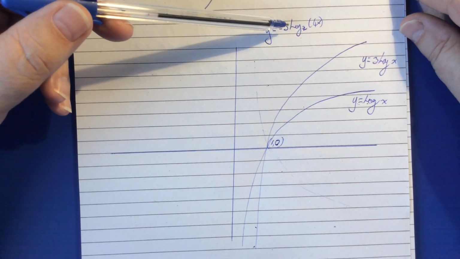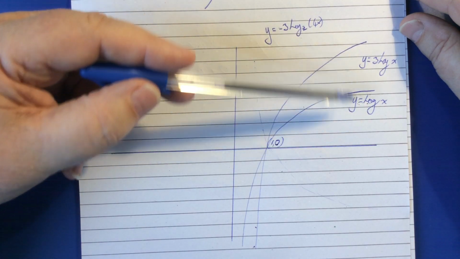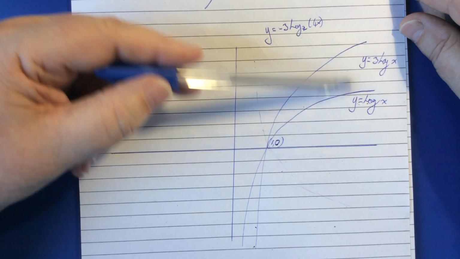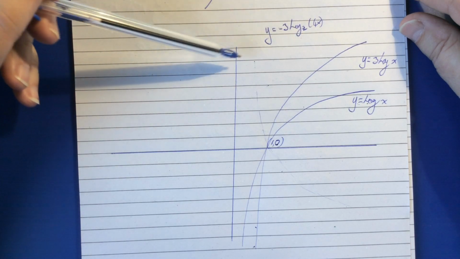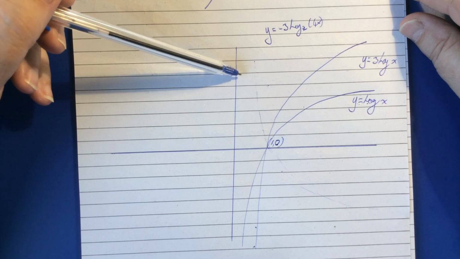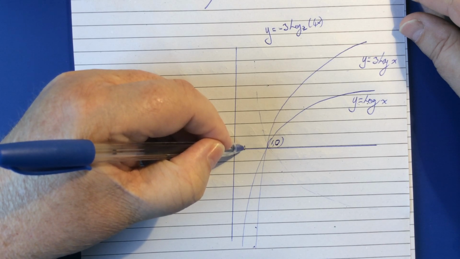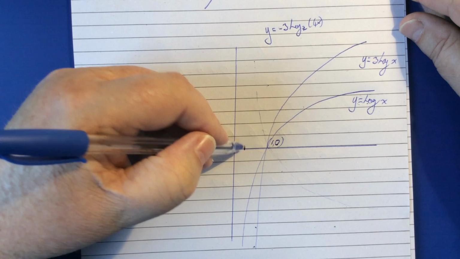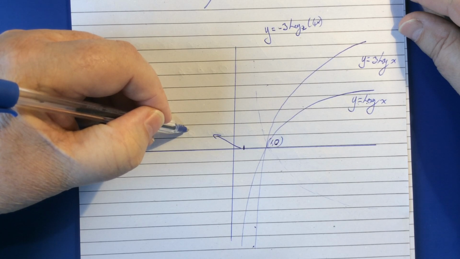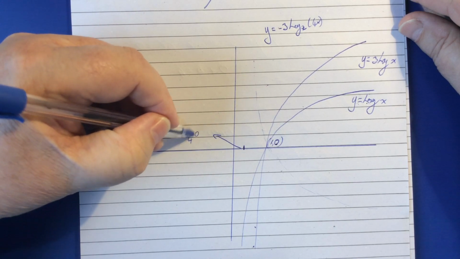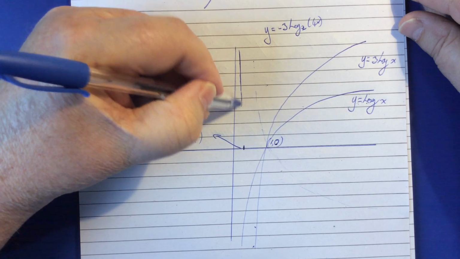So that brings us to what happens with the 4x. Well, that has the effect, just as this moved this away from the x-axis, this moves the value of our function towards the y-axis by a factor of 4. So our point of intersection on the x-axis is not 1, but I'll write it in here, 1 over 4, 0.